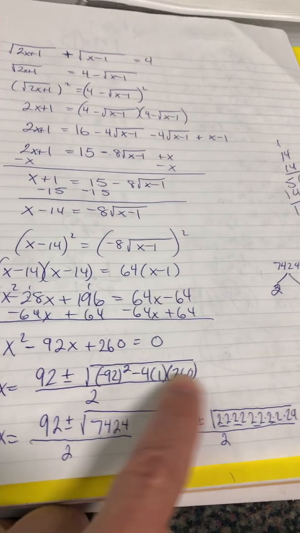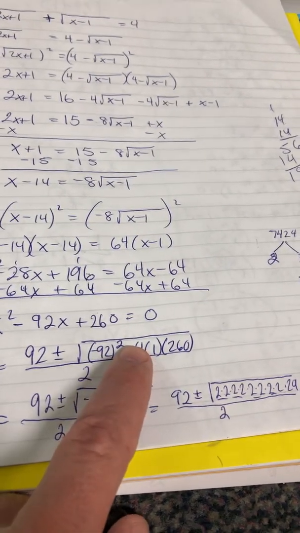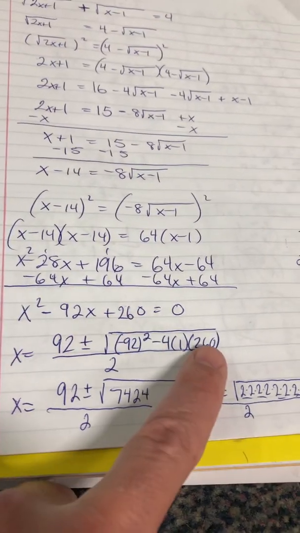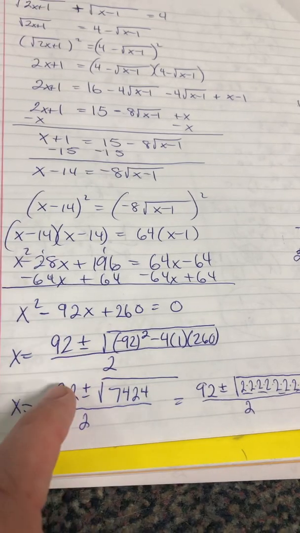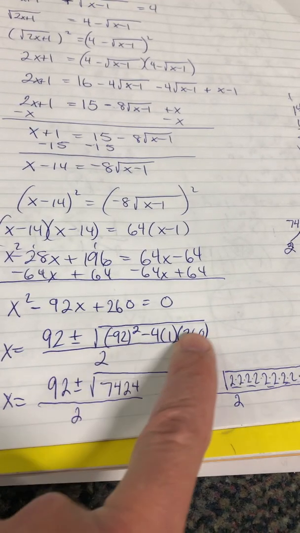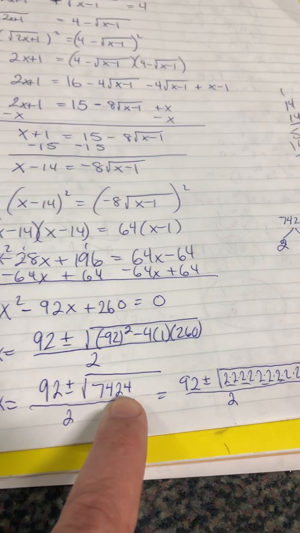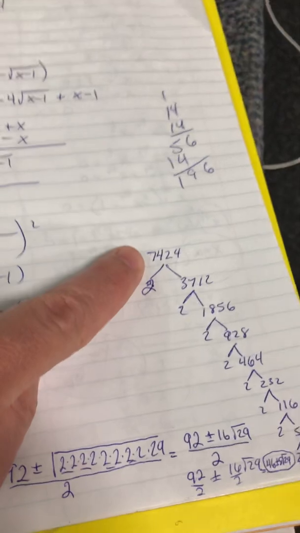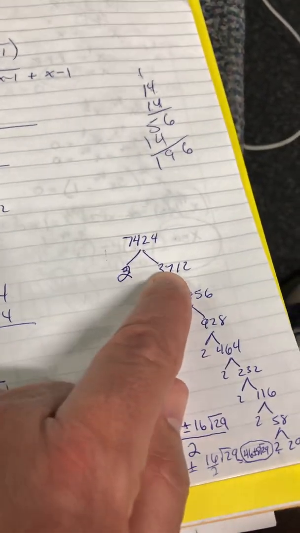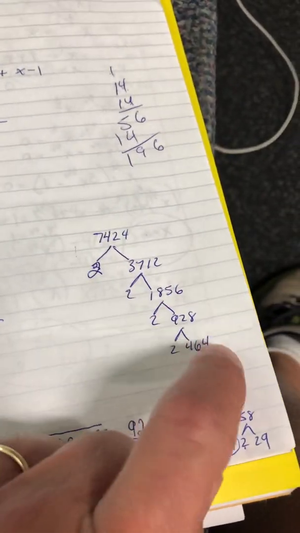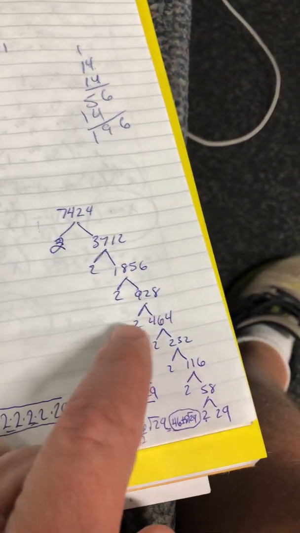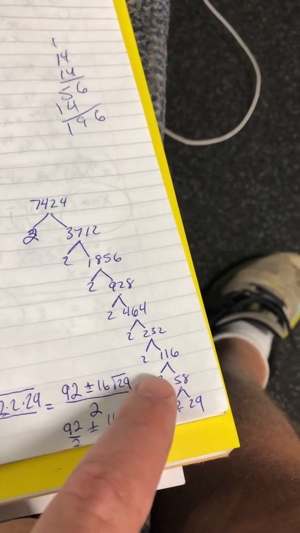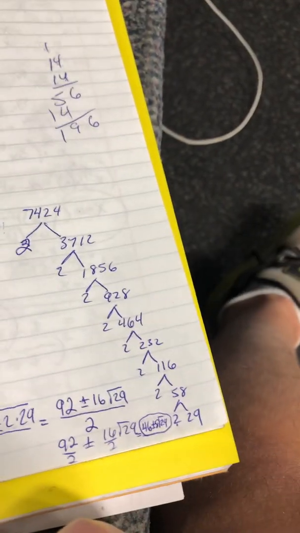So now I'm going to work with the discriminant. I have negative 94 squared, and again in parentheses, 4 times 1 times 289, all divided by 2. I worked this out, and I got 7,424. All right, I got to break this down. So 7,424 is 2 times 3,712. That's 2 times 1856. That's 2 times 928. 2 times 464. 2 times 232. 2 times 116. 2 times 58. And then 2 times 29.